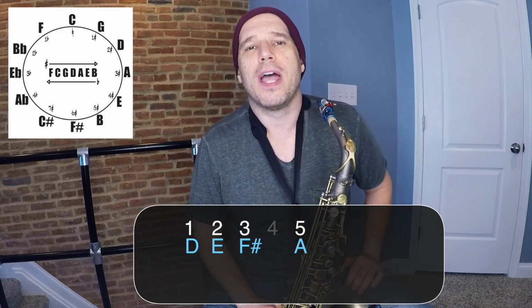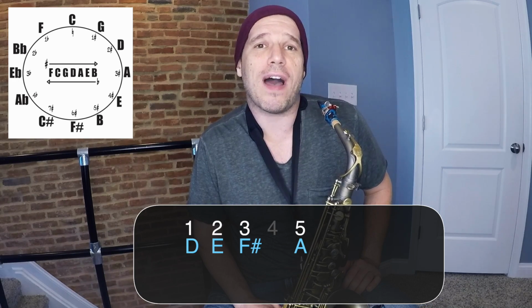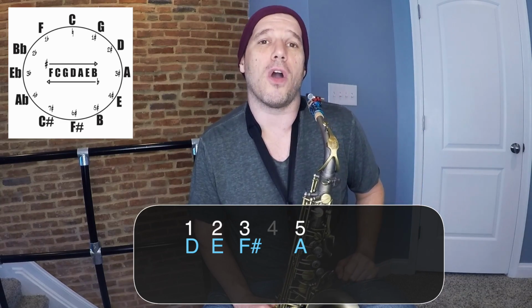Now, I told you that the pattern is based on the interval of a fourth. So once you play 1, 2, 3, 5, then you go down to the fourth, which becomes the 1. So that might sound a little confusing, but we go 1, 2, 3, 5, which in the key of D is D, E, F sharp, A. Then we play the fourth, which is the note we skipped, which is G. Now G is 1. So then we restart the pattern in the key of G.